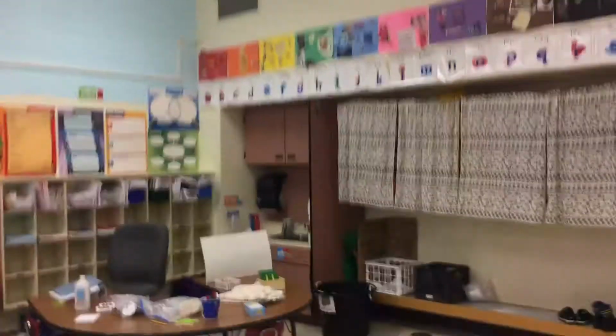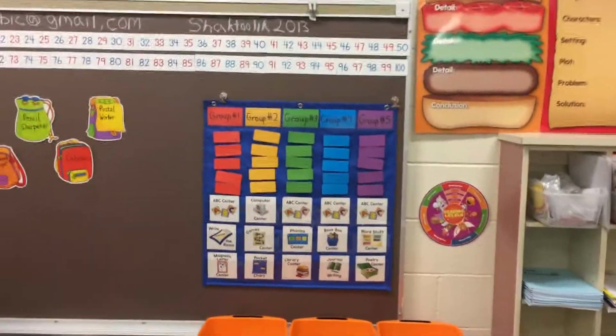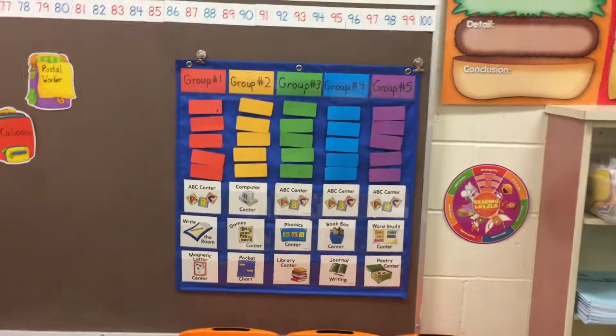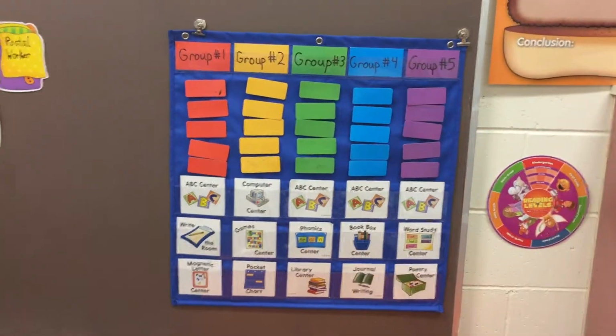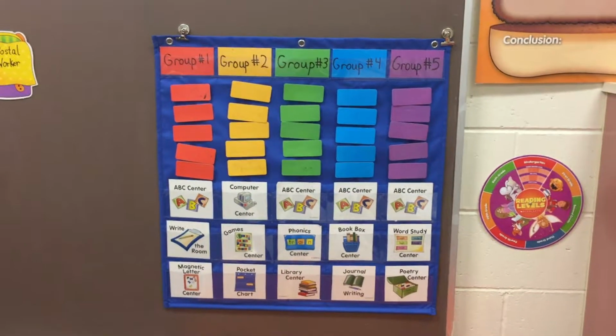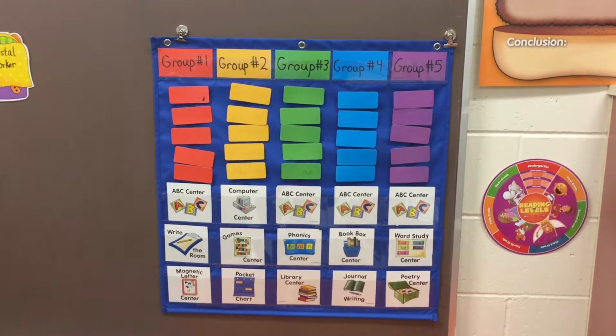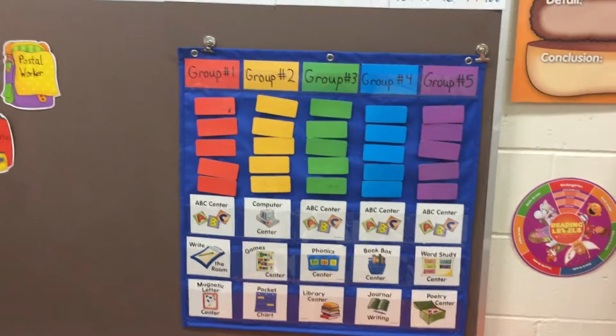So let's begin. First of all, the workshop workstations begin with this board right here. I've used this board before, but I've used it differently. My students will be separated into 5 different small groups.